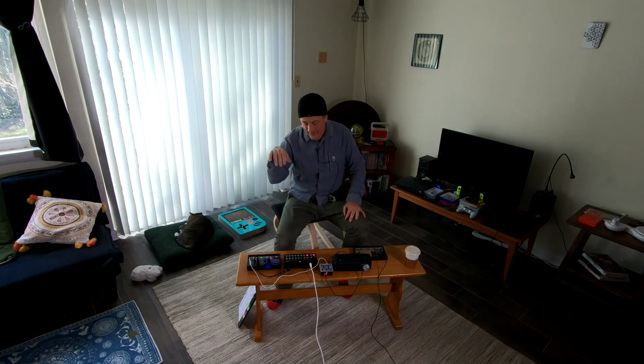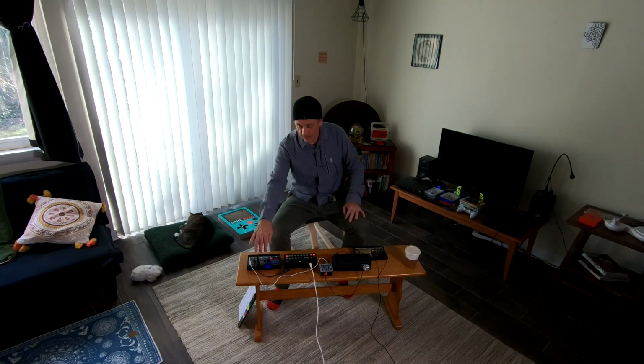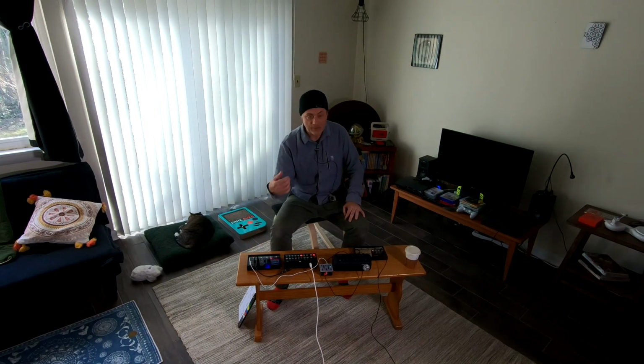So right now I'm using the Korg SQ1, a sequencer that I use all the time on this channel, and I'm sending a stream of MIDI note data into the Volca Nubass, and that's what's giving us the bass pattern that we're hearing.